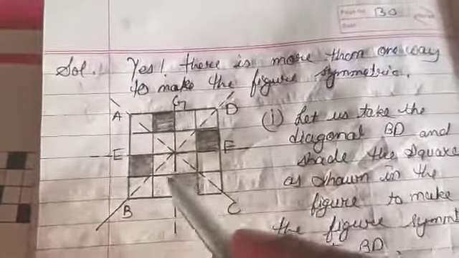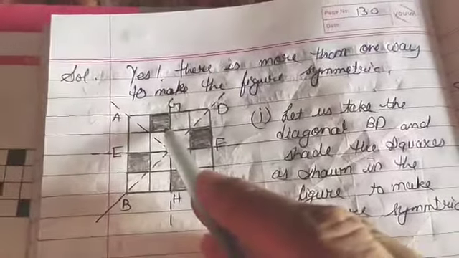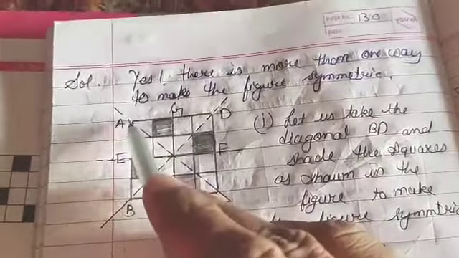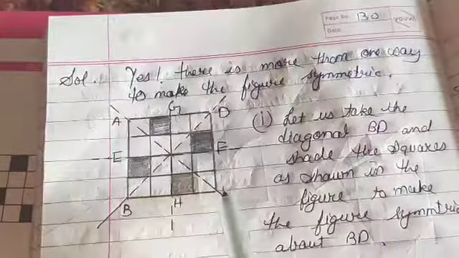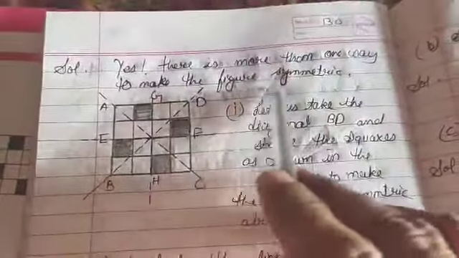Let us see. Here, one kind of figure is there, and you just need to draw a diagonal which divides the square into 2 equal halves. So one side is over there. When we fold the figure, when we join A to C, its mirror image will come over here, and the mirror image of E will fall on H. So yes, there is more than one way to make the figure symmetric.